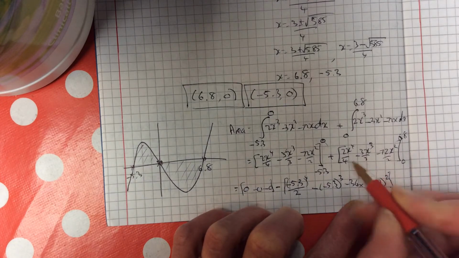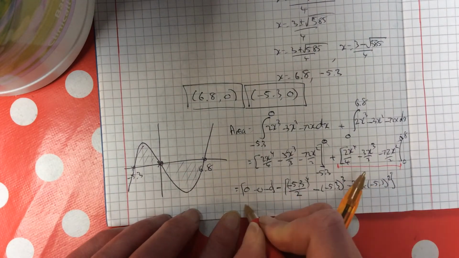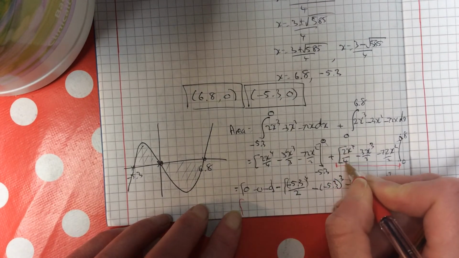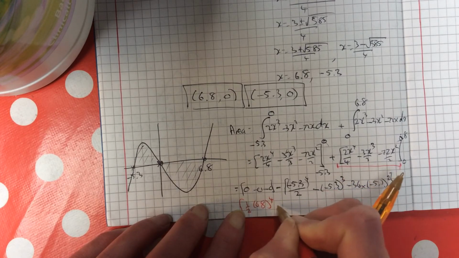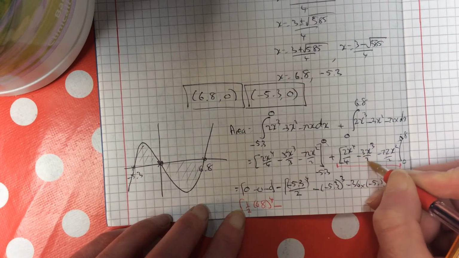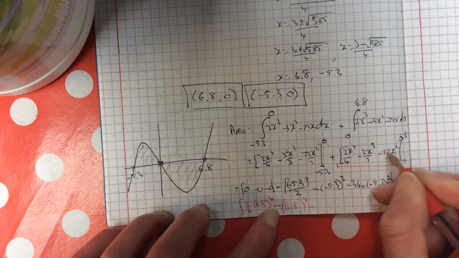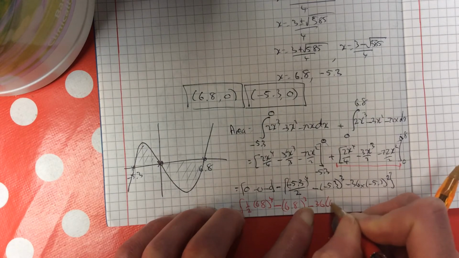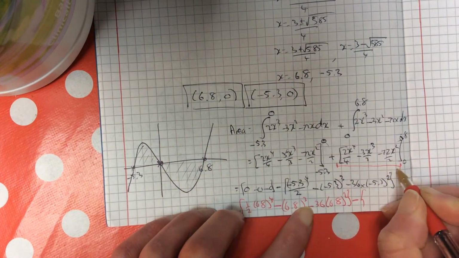I'm just going to use a different colour to do the second bracket. For the second bracket, I sub in 6.8. So 2 over 4 cancels to a half. So it's a half times 6.8 to the 4. Take away, those 3s cancel, 6.8 cubed. 72 over 2 is 36. And put in 6.8 squared. Then take away when you put in 0.